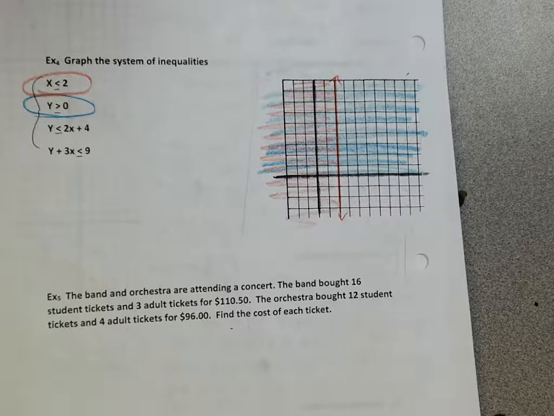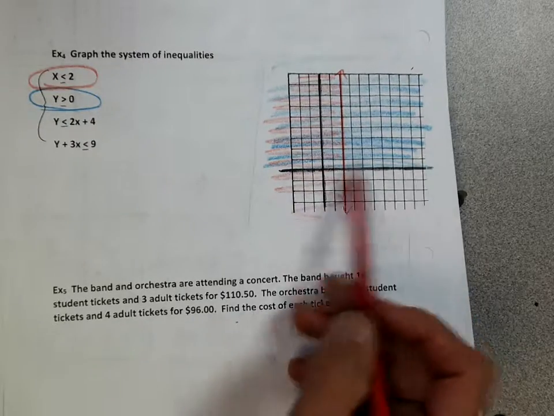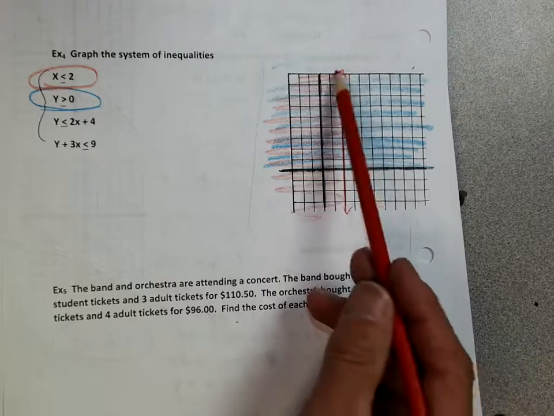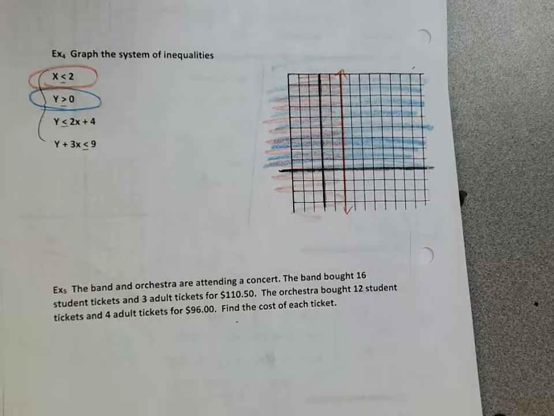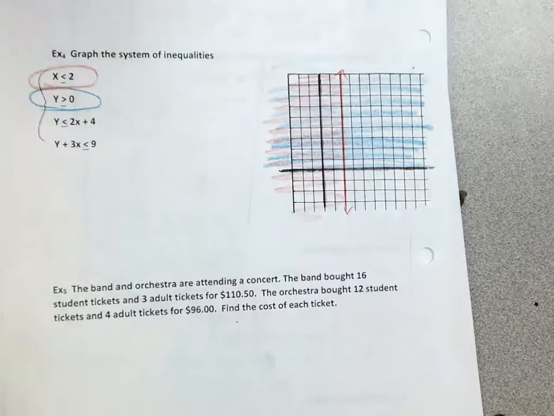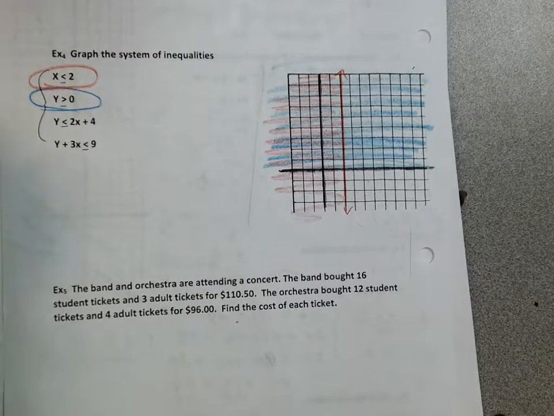Give me a thumbs up when you're ready. So, yeah, I did the in blue, y is greater than 0. In red, I did less than or equal to 2. Okay. I will. I will.